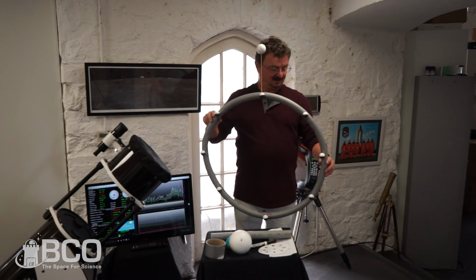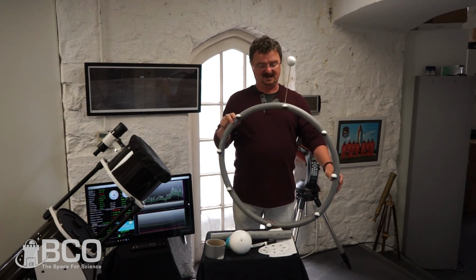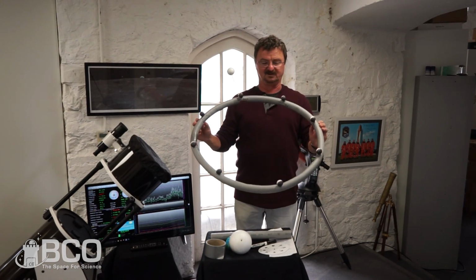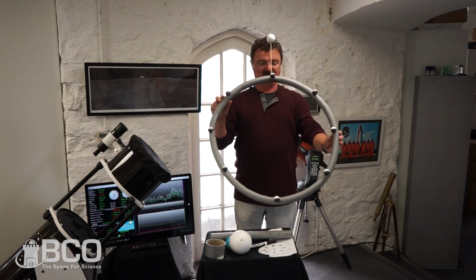So I hope you can find a way to make this for yourself, and I hope you find it useful for yourself and your students in understanding the phases of the moon.